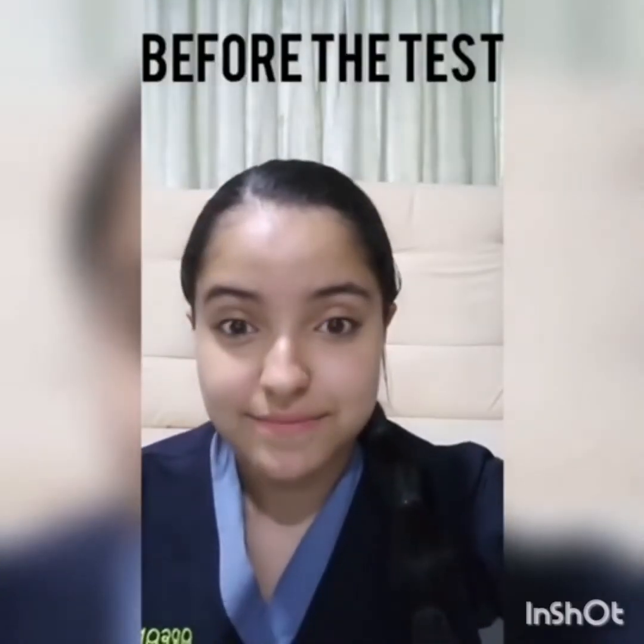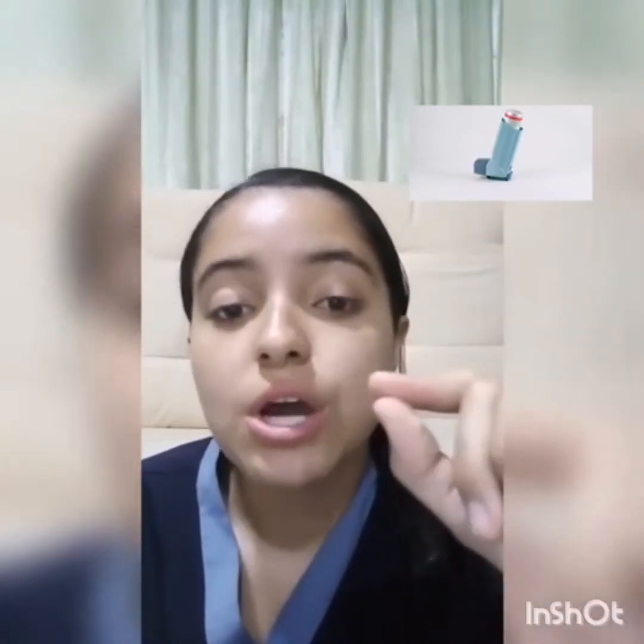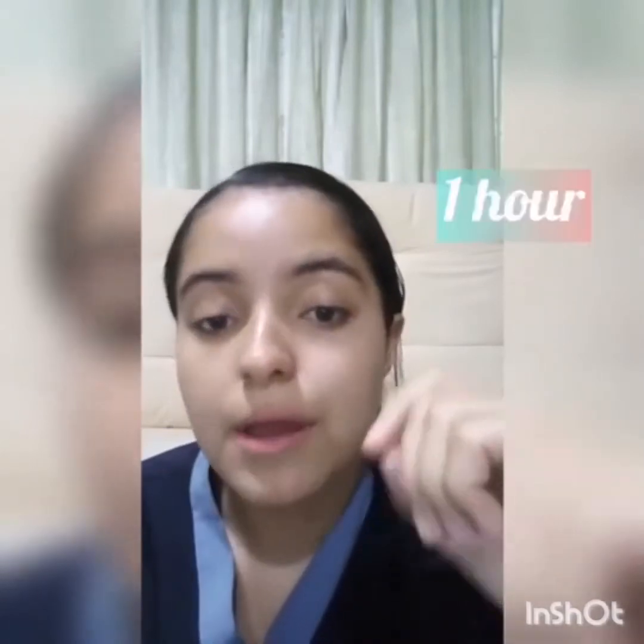Before the test, first, the patient should wear comfortable clothes and shoes. Second, if the patient uses bronchodilators, he or she should use them 1 hour before the test. Third, the patient should rest 15 minutes before the test. The following data should be registered: blood pressure, heart rhythm, oxygen saturation, and dyspnea score.